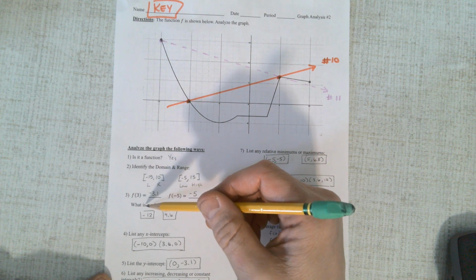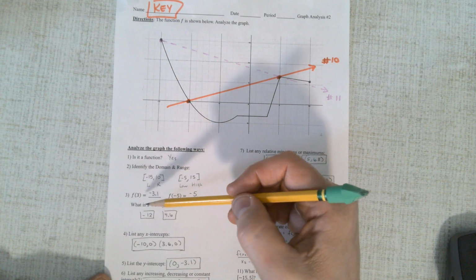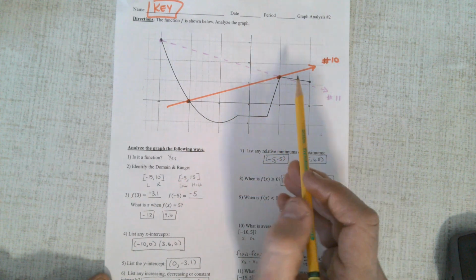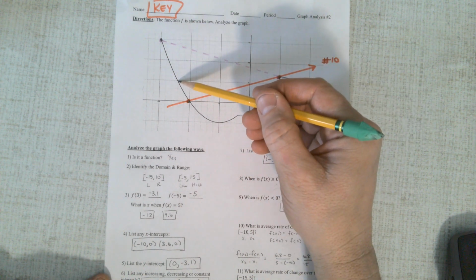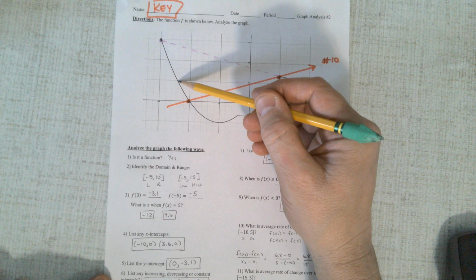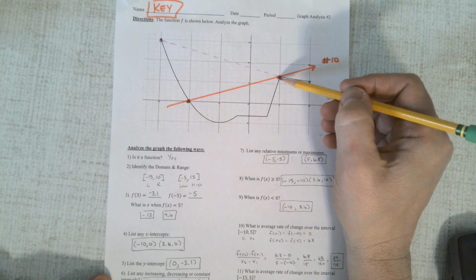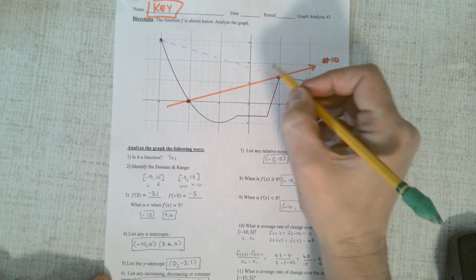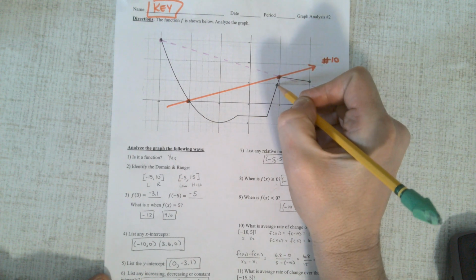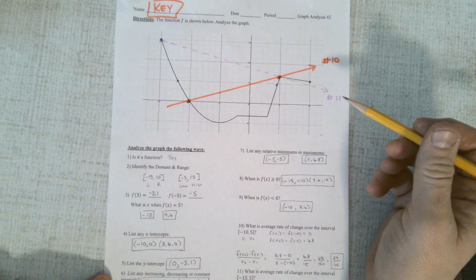The next one says, what is the x value when f of x is 5? So that's saying what is the input when the output is 5? And there's a spot right here. At this point right here, the output is 5, and the input is negative 12. And there's a spot over here where the output is 5, but the input is about 4.6. So you have to look for both of them. This point right here has an output of 5, and this point right here has an output of 5.